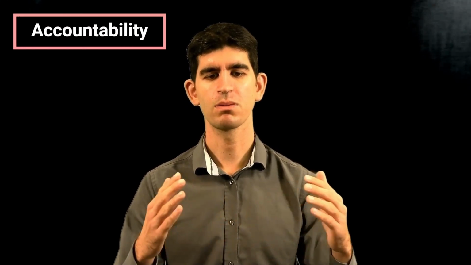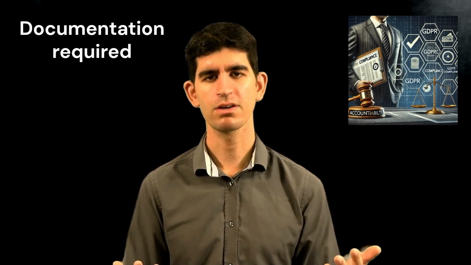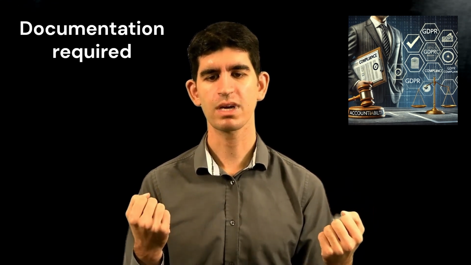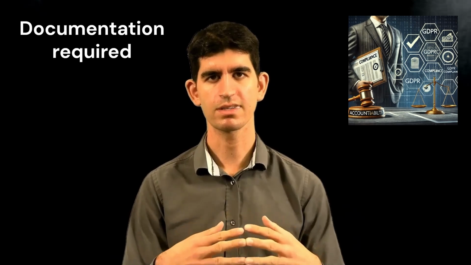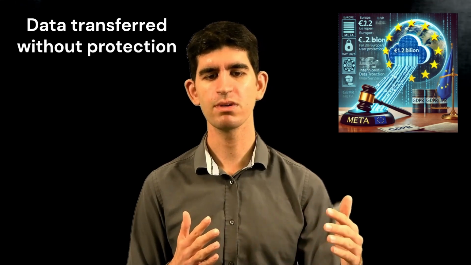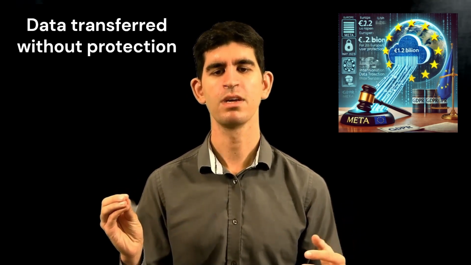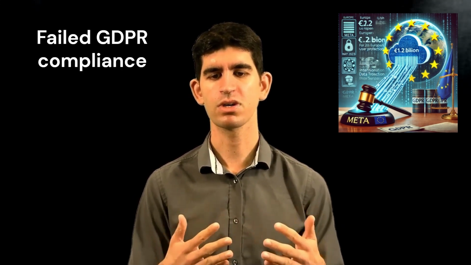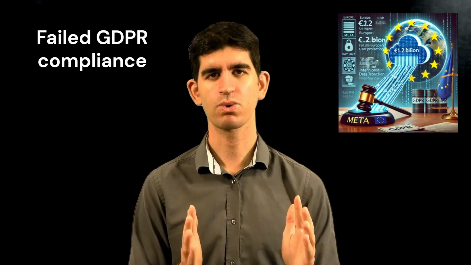And lastly, accountability means that businesses must not only comply with the GDPR, but also demonstrate their compliance. That includes keeping records and showing how they protect personal data. Meta's €1.2 billion fine in May 2023 for transferring European user data to the United States without proper safeguards demonstrates the importance of accountability. Meta failed to ensure compliance with the GDPR's transfer rules.